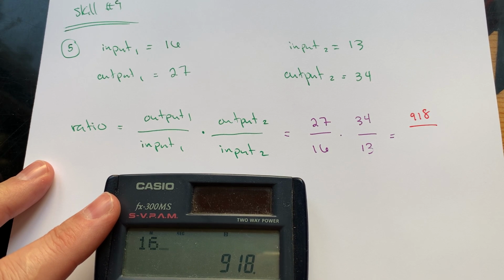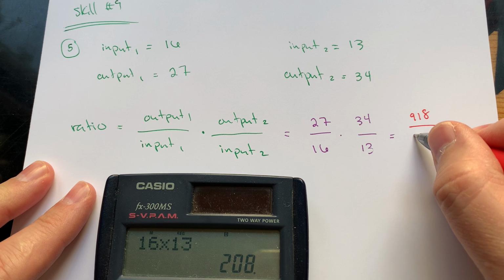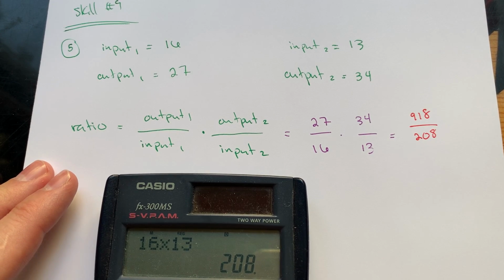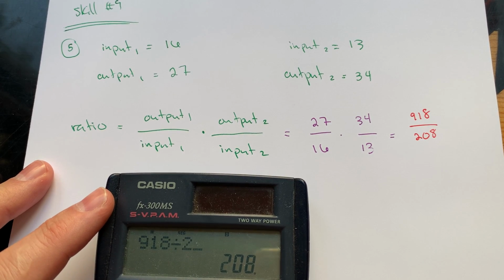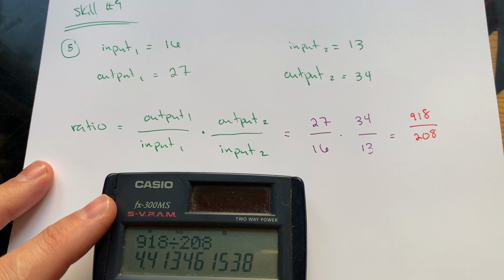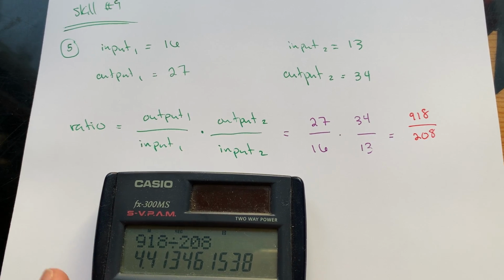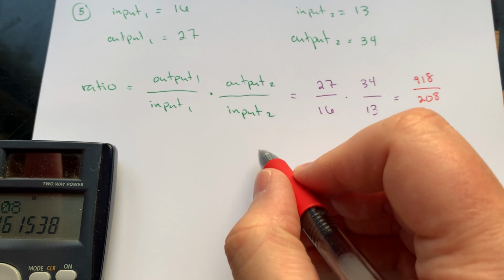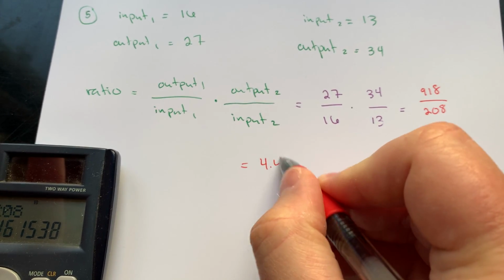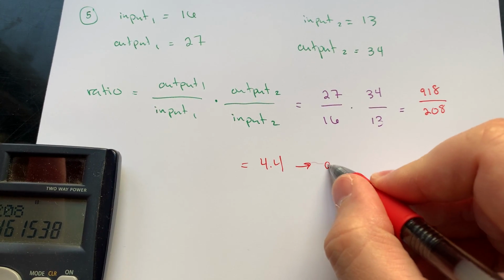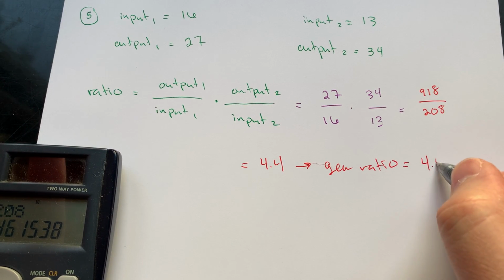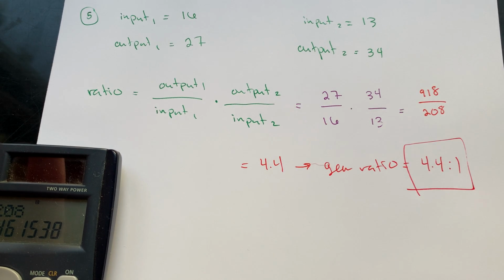over 16 times 13, 208. So if I go 918 divided by 208, 4.41, we'll call that 4.4, I suppose. Which means my gear ratio, again always writing these as a ratio, is 4.4 to 1.